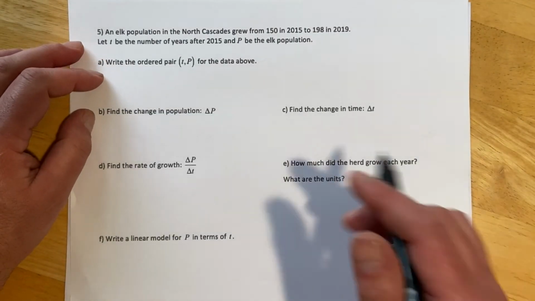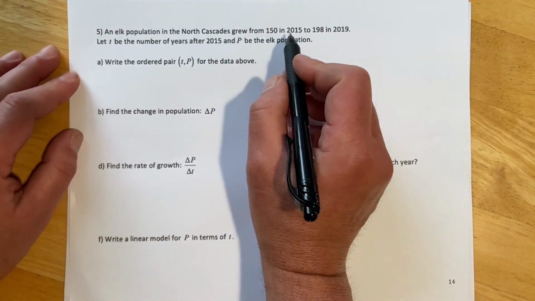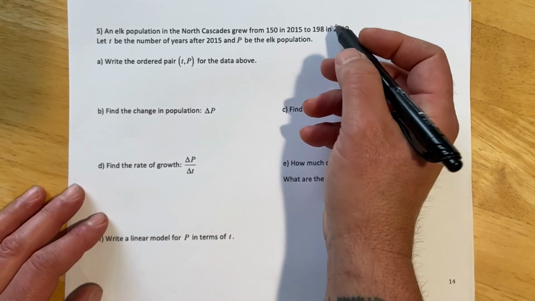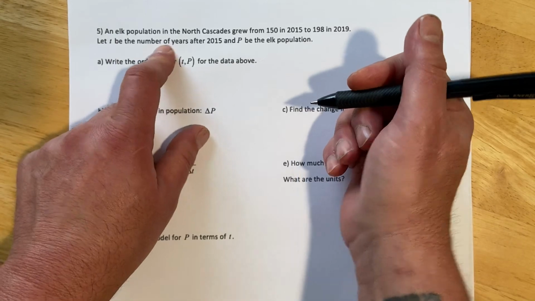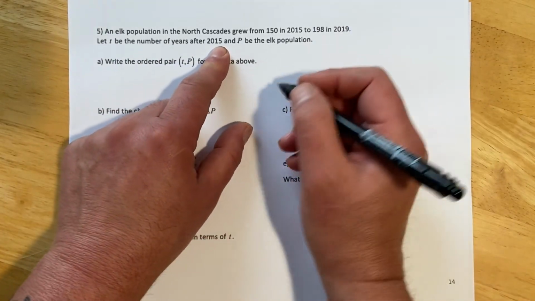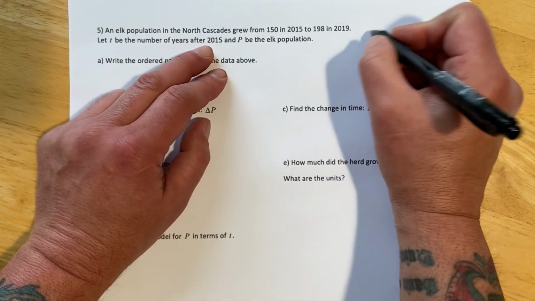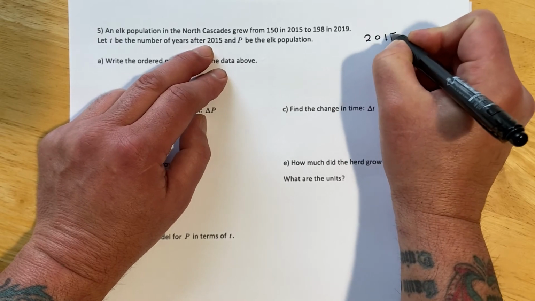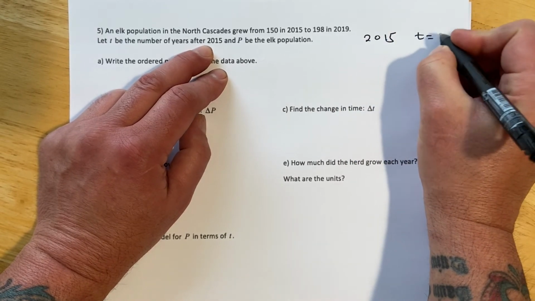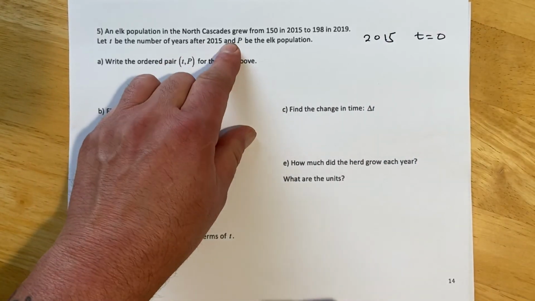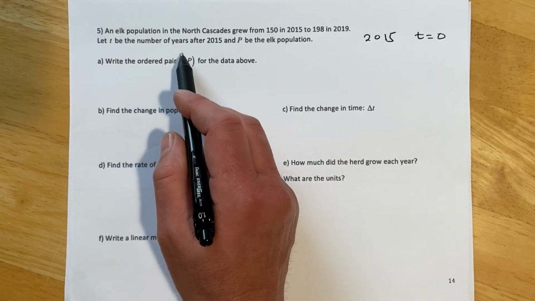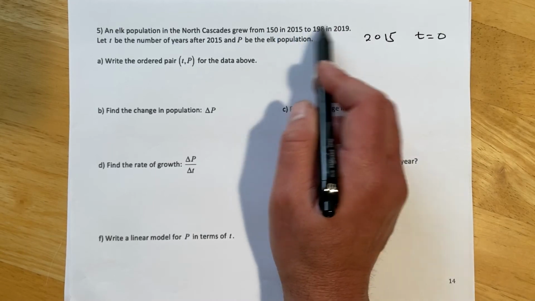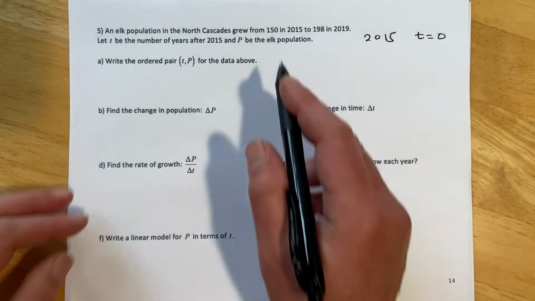All right, number 5, an elk population in North Cascades grew from 150 in 2015 to 198 in 2019. Let T be the number of years after 2015. So what that means is in 2015, we're letting T equal 0. And then P is going to be the population of elk. So write the ordered pair T comma P from these data above.